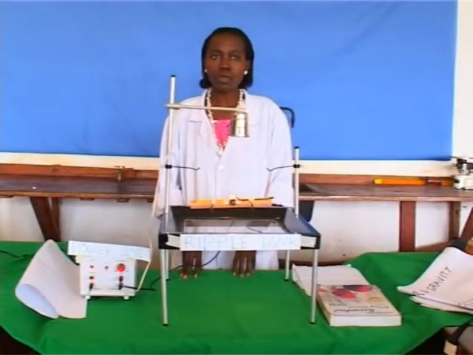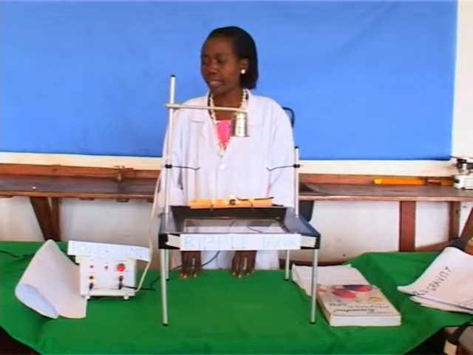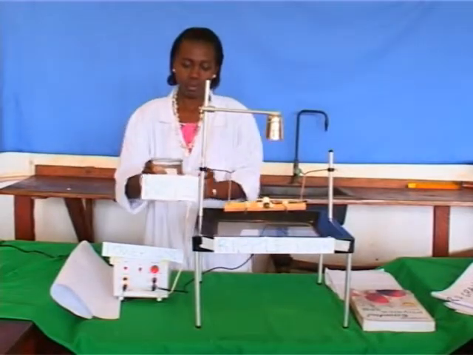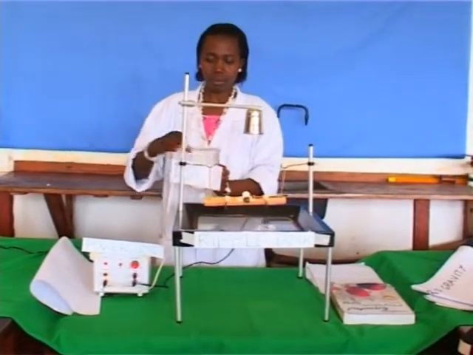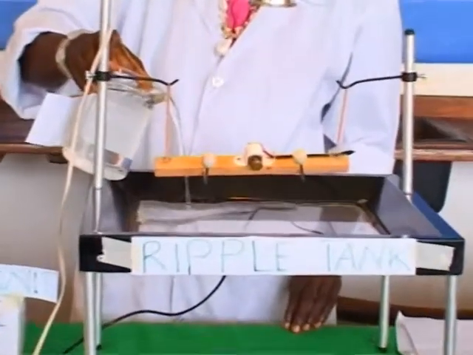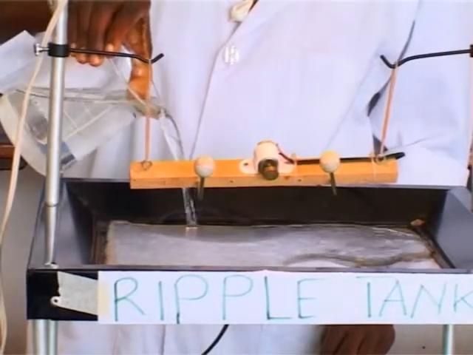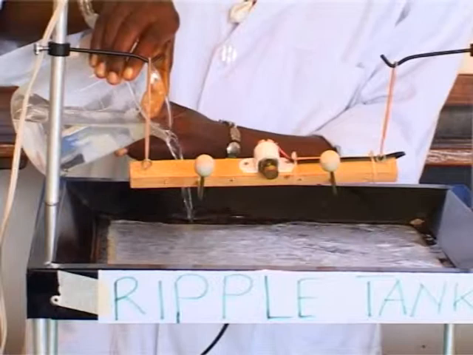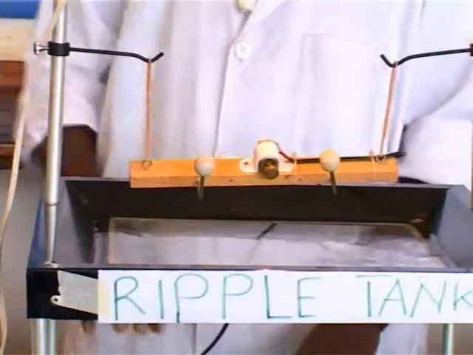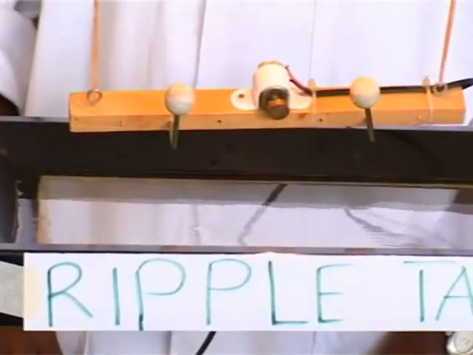Procedures: pour some water in the ripple tank and set the ripple tank with the plane vibrator. Then place the white sheet under the ripple tank.